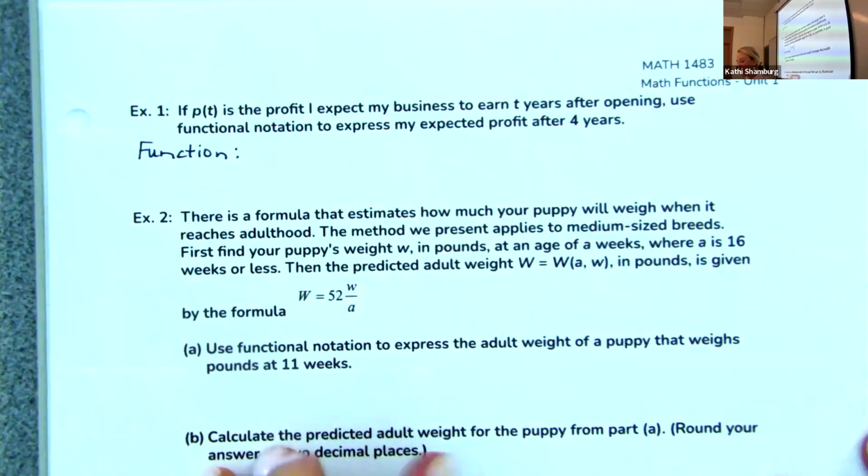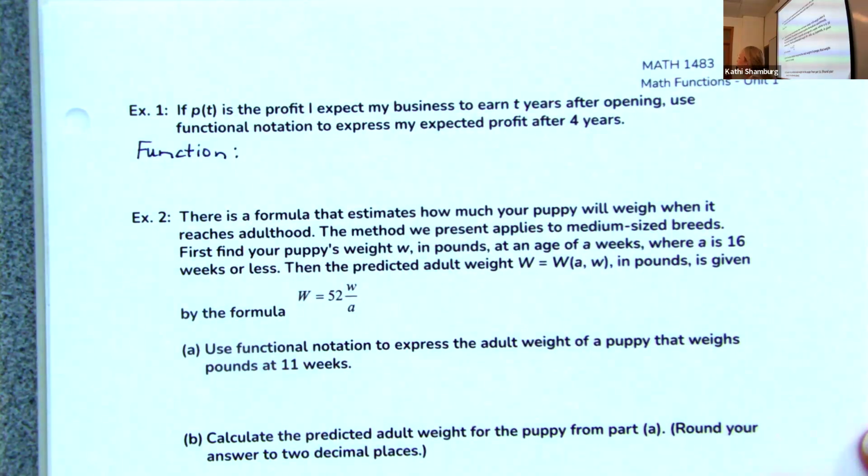Do you see anything up there that would lead you to look at that to define my function and my variable? Okay, we are talking about profit. And do you believe that to be the function or the variable? The function, that's correct.